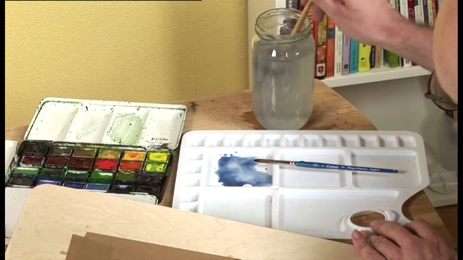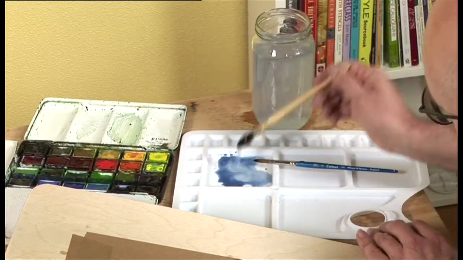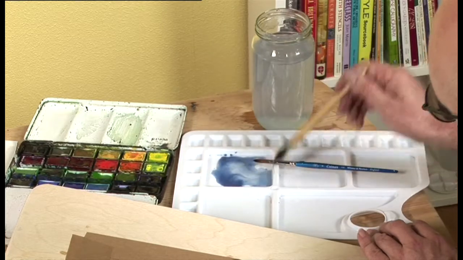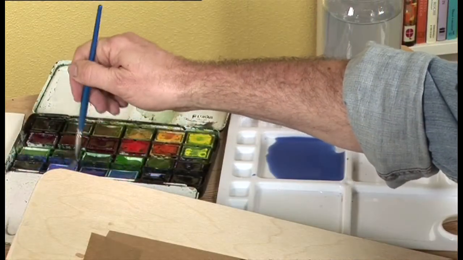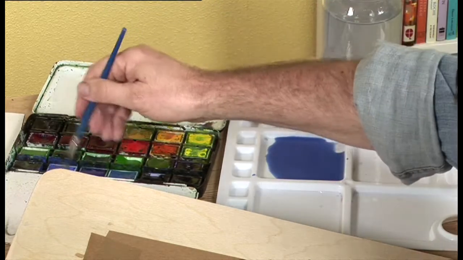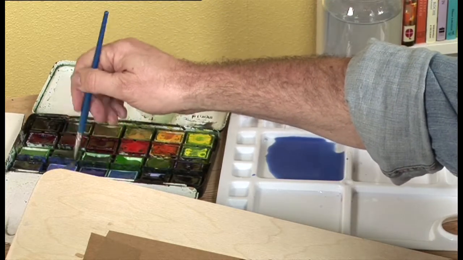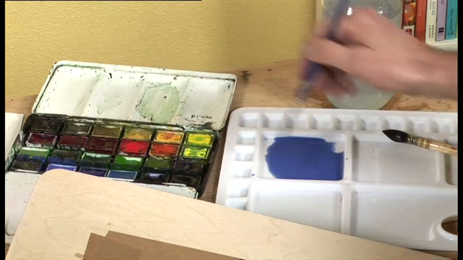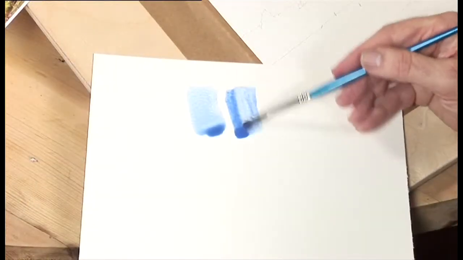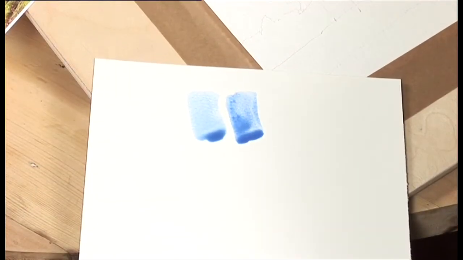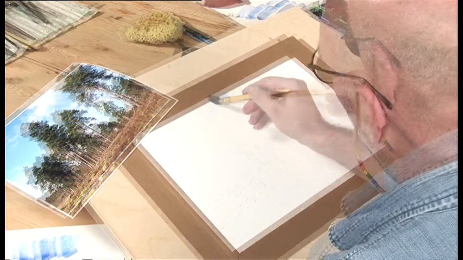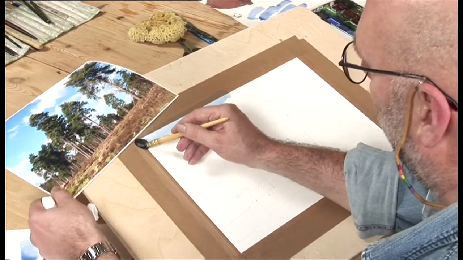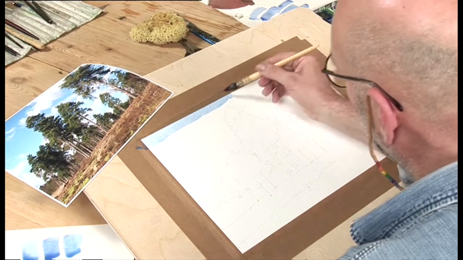Mix plenty of washy sky colour from water, cerulean and cobalt blue. Test the colour on a piece of spare paper to make sure it's not too dark or too pale. Wet the cloud shapes with clean water, then wash in the sky with the mop brush, rolling the brush to produce irregular marks.